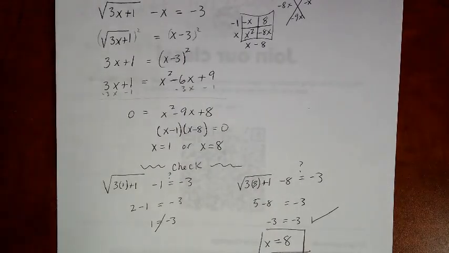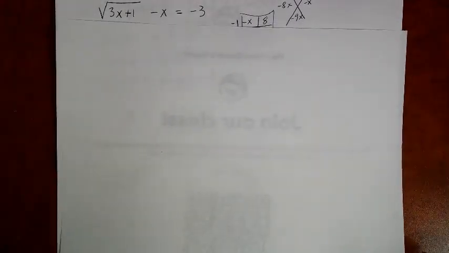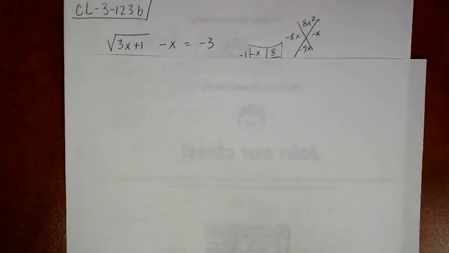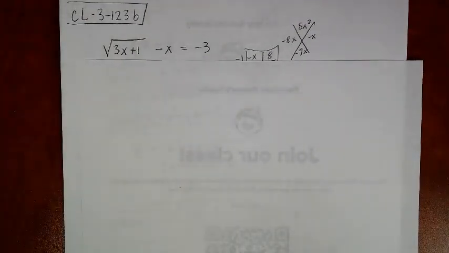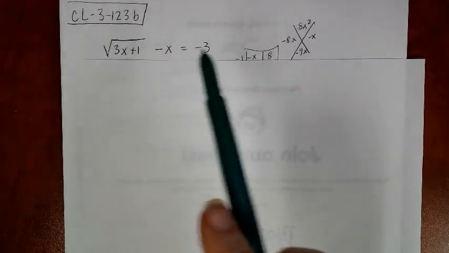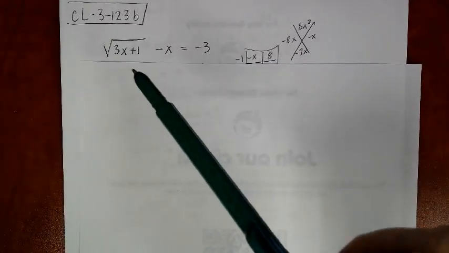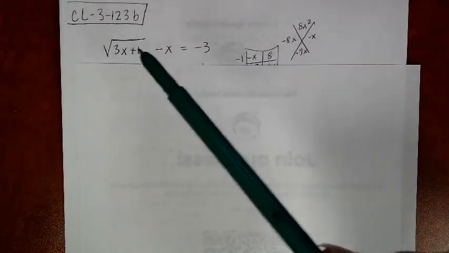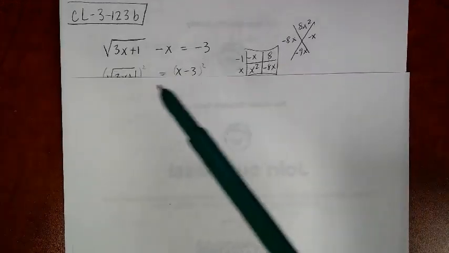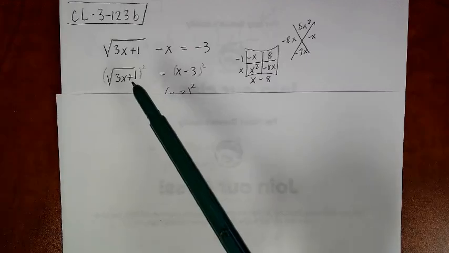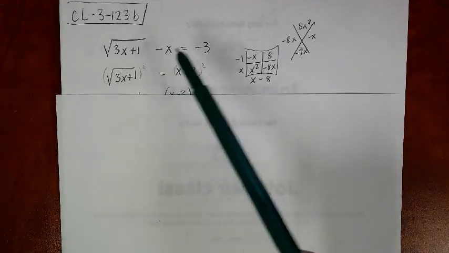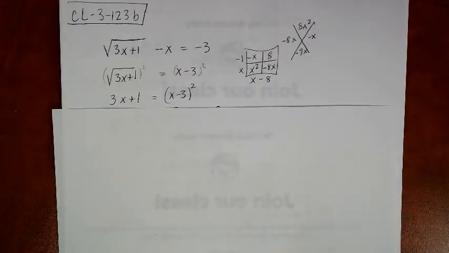Letter B: it's got a square root on it, so I want to isolate that square root and then square both sides. If you try to square both sides without isolating the square root, you're going to come up with a big mess. So get that by itself first, and then when you square it, it'll square out clean. So I added x to both sides.